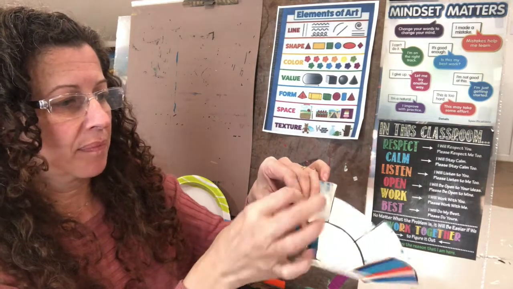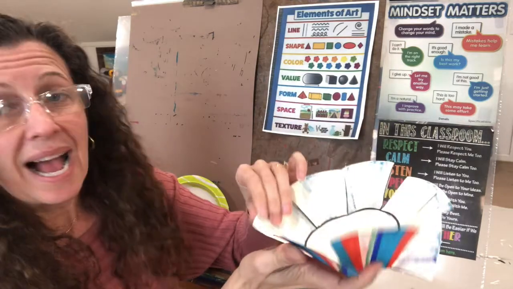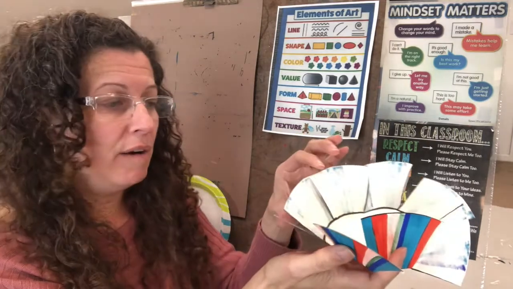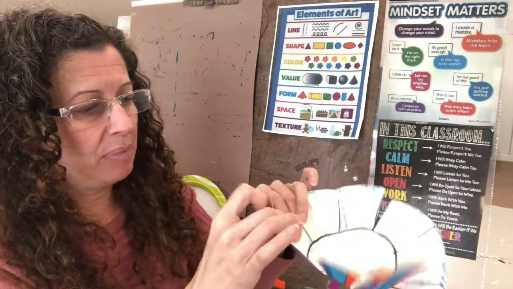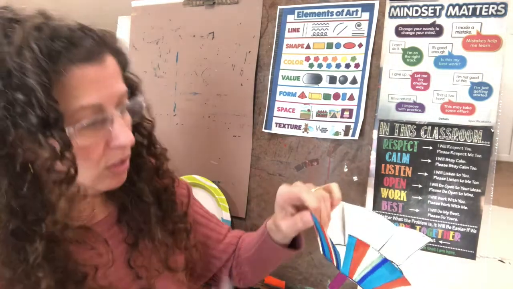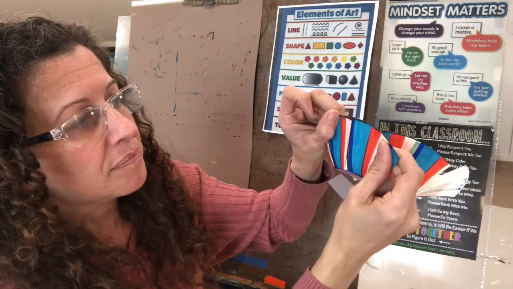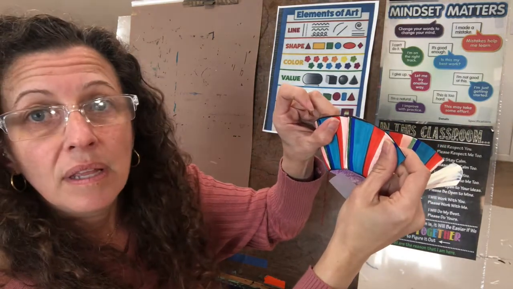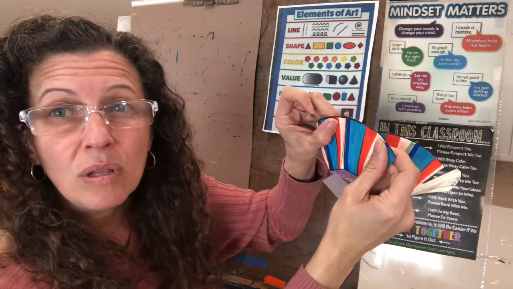Now, I am in control of where I put this tape. And if I put this tape to join these flaps together like this, it creates more of like a bowl, like a fruit bowl.